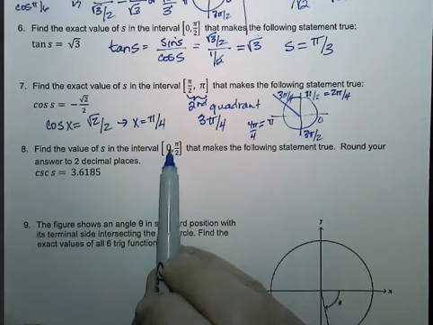Again, if we look at our unit circle and put in these basic values, we want something in the 2nd quadrant that's a multiple of pi over 4. If you think about it, pi over 2 is the same as 2 pi over 4. Pi is the same as 4 pi over 4. We want something that's between those two, so that would give us 3 pi over 4.